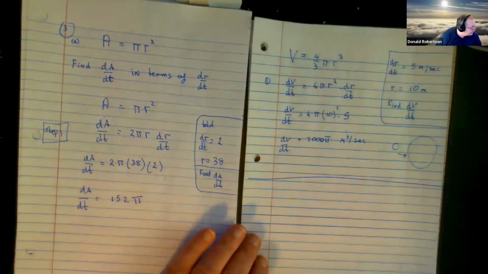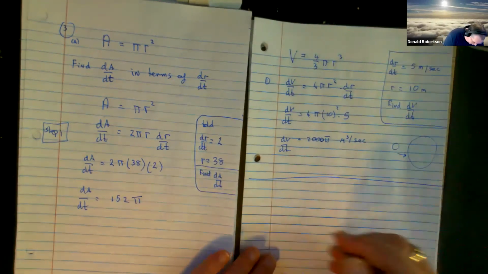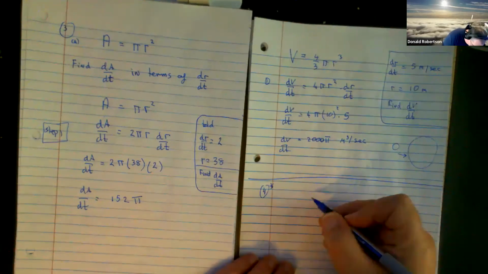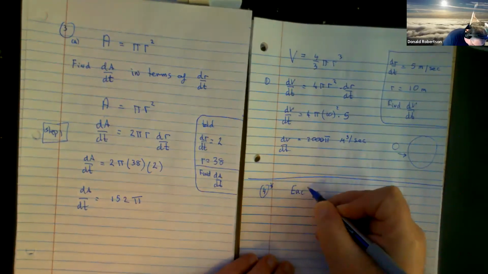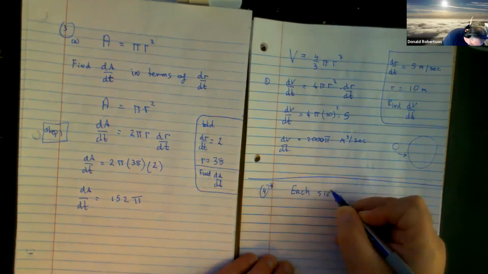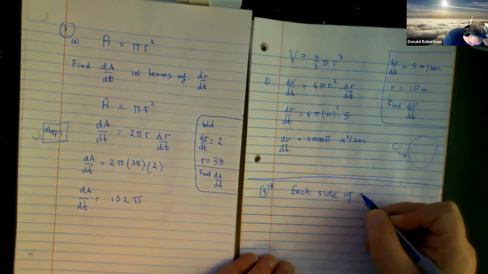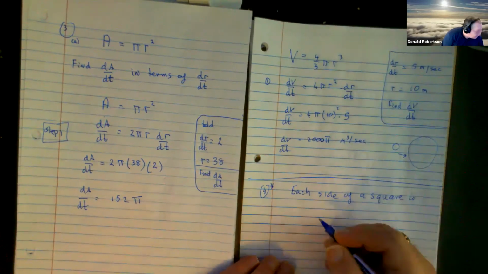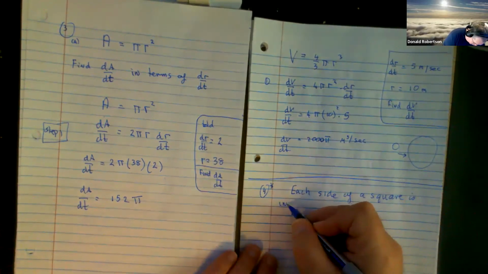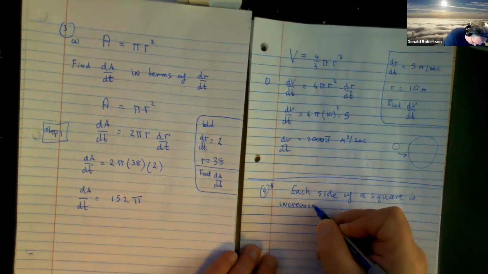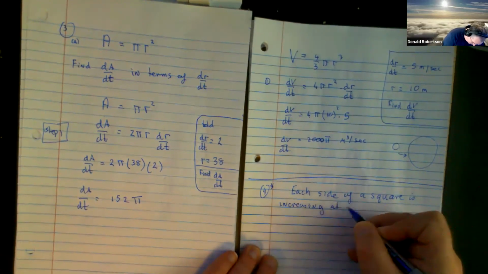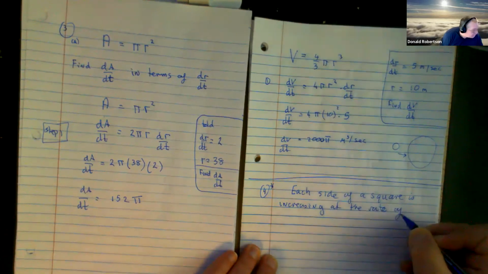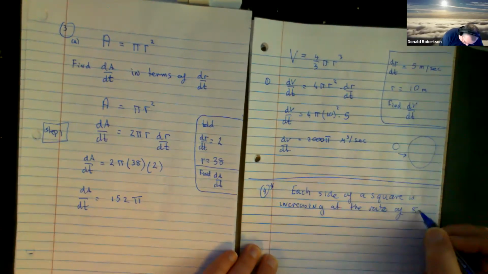How about this rather puzzling question? This is version question 4, where each side of a square is increasing at the rate of 8 centimeters per second.